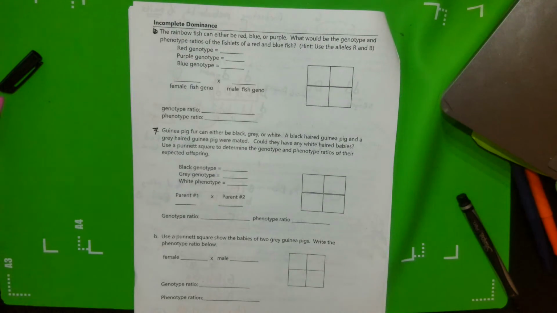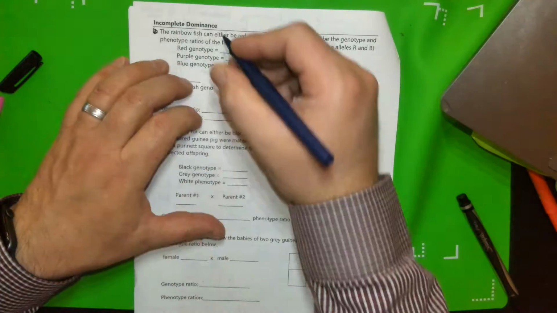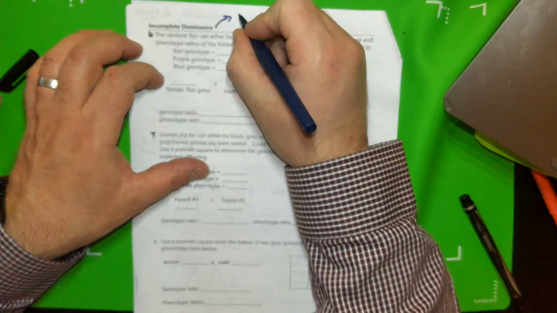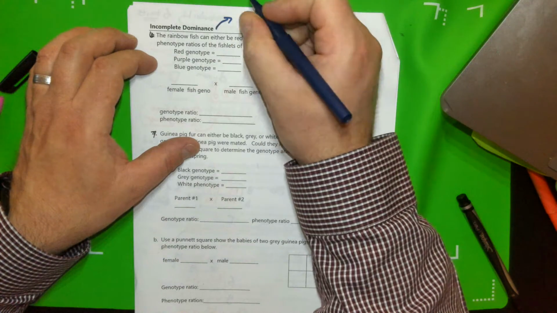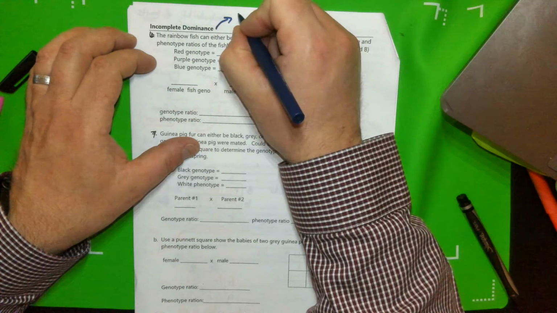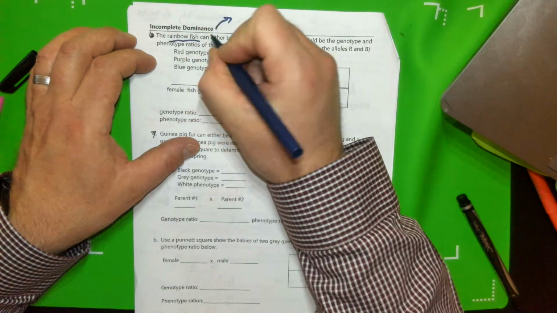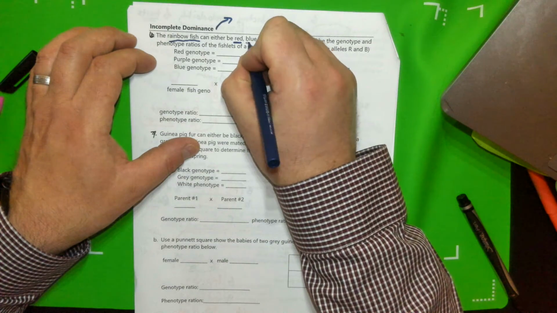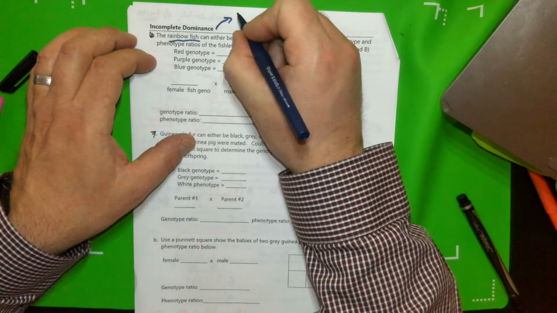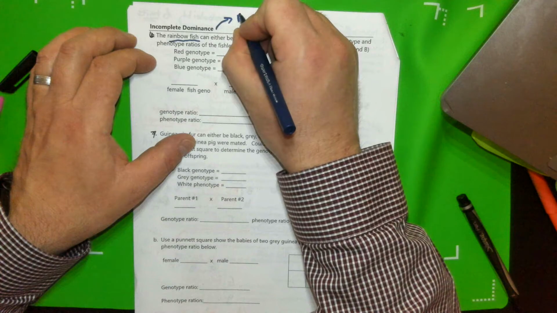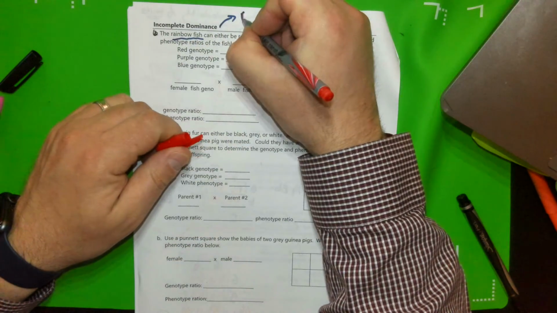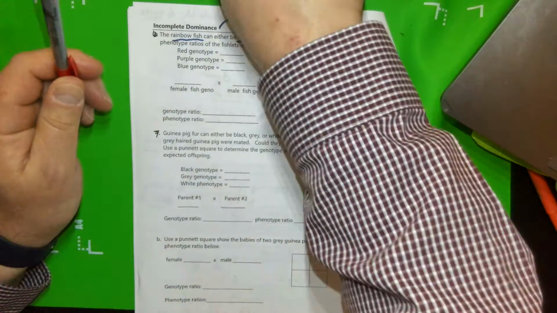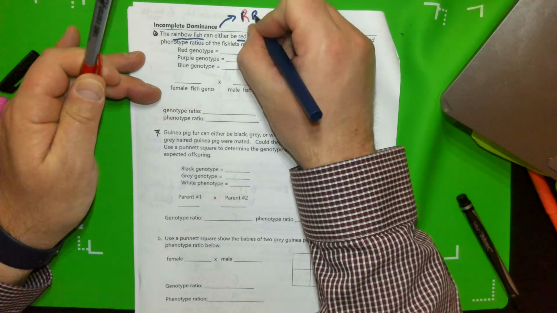We're going to talk about incomplete dominance. Incomplete dominance is when there are two alleles that are both capital letters. So in this example, we have fish, and red and blue are incomplete dominant. So we're going to call one R. I do have a red pen. One R and one blue.